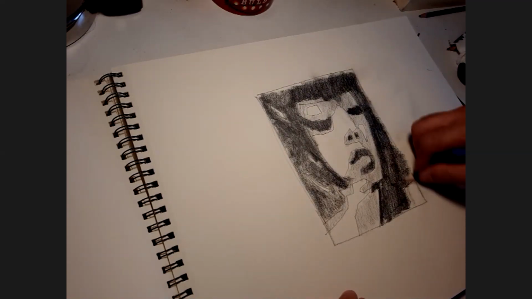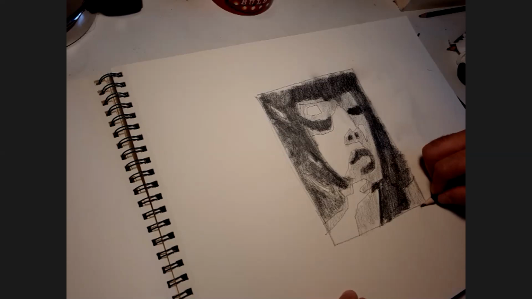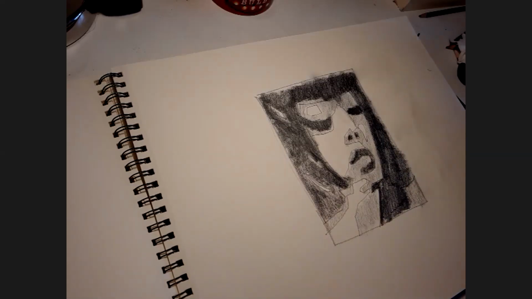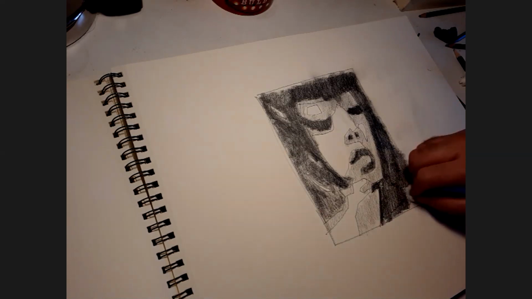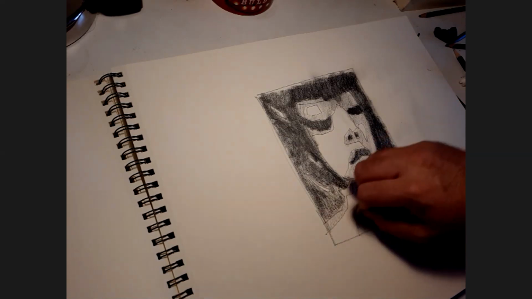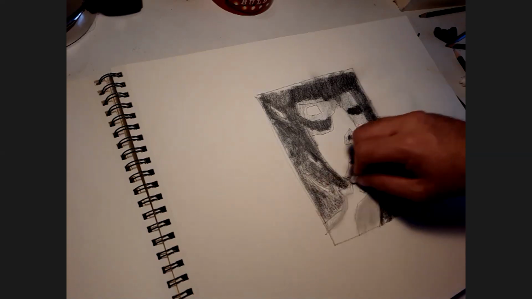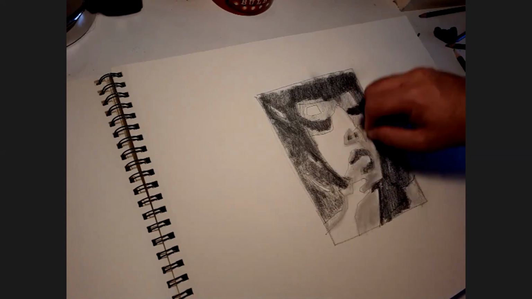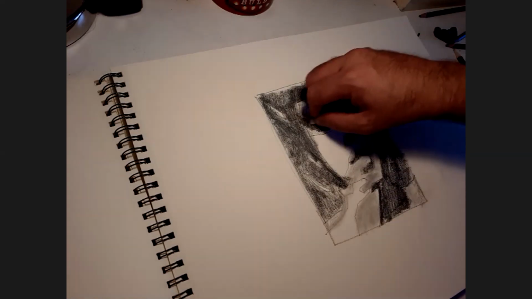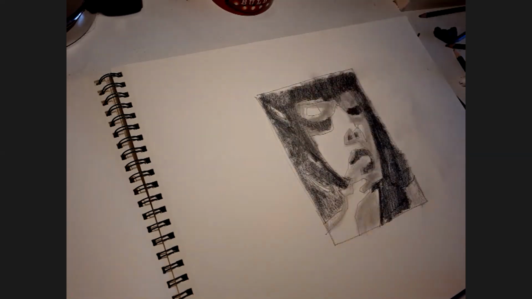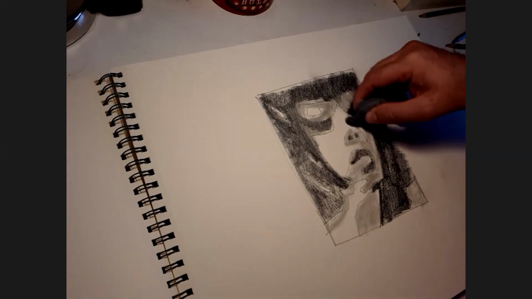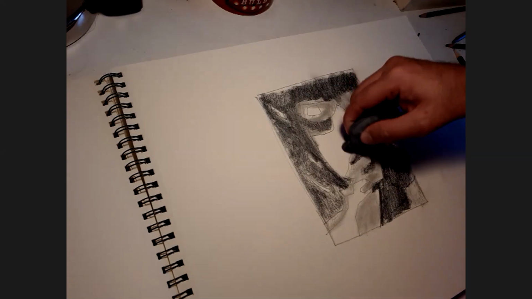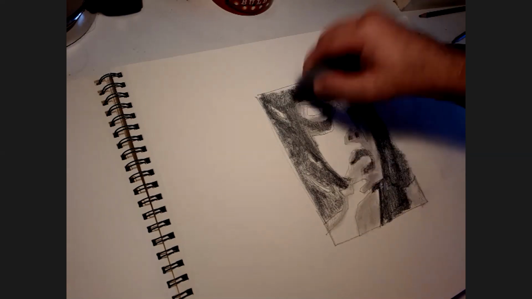And then some. Okay, so I can soften some parts with a piece of napkin. And finally, I can just clean up some parts that I smudged.